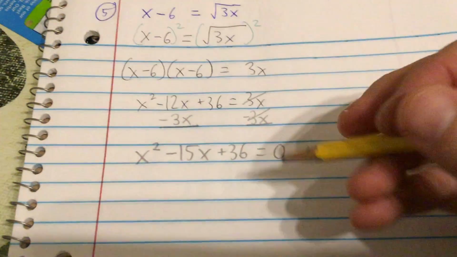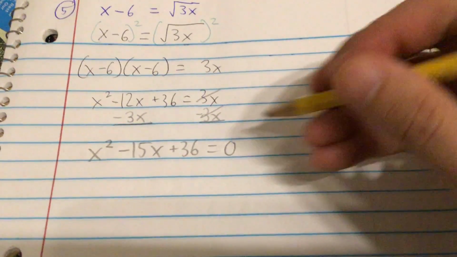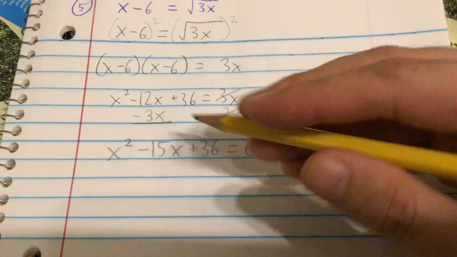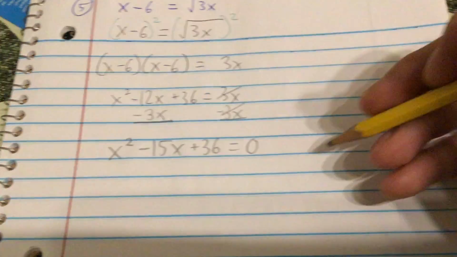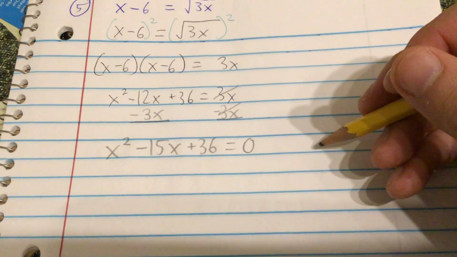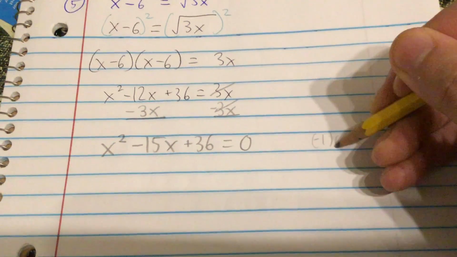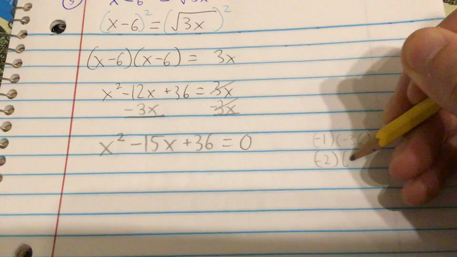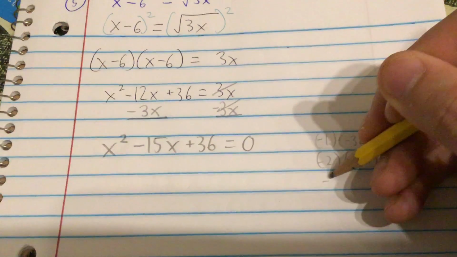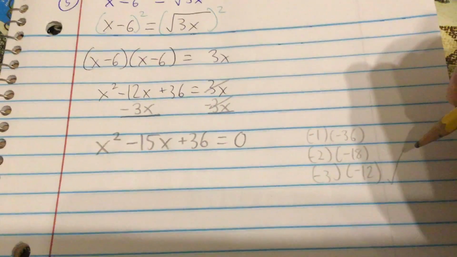What two numbers multiply to 36 and add to negative 15? Well, it has to be a negative-negative combination because a negative times a negative is a positive. Two negatives added together form more negative. So let me just test them out. Negative 1, negative 36, no. Negative 2, negative 18, no. Negative 3, negative 12, yes.